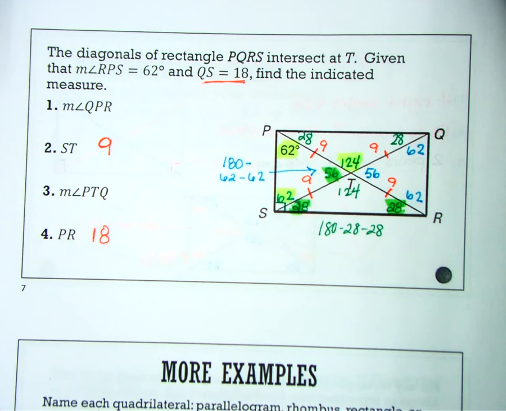Just take that number, divide it by 2, and there's all your angle measures, right? So you can keep that in mind moving forward, but again, it's not essential information. It's just like, hey, wait a minute, will that always happen? Yes, it will.